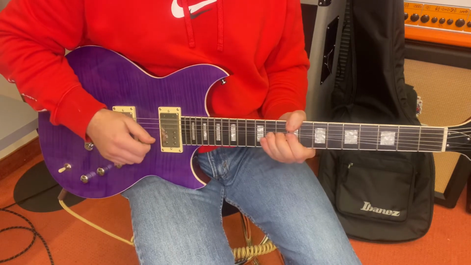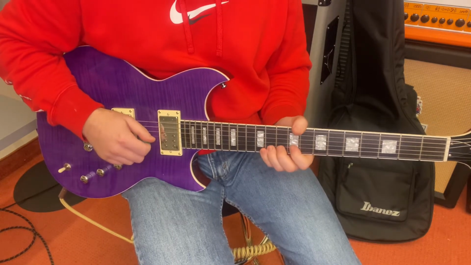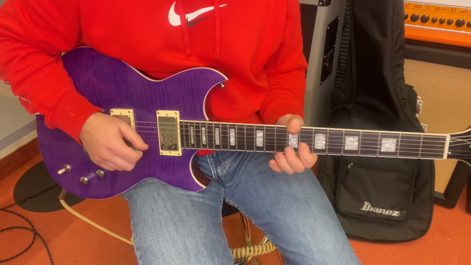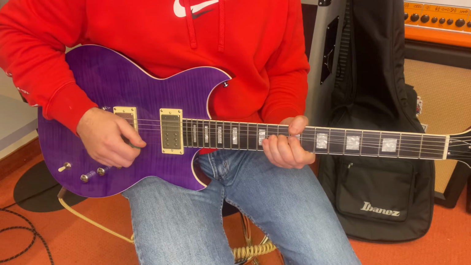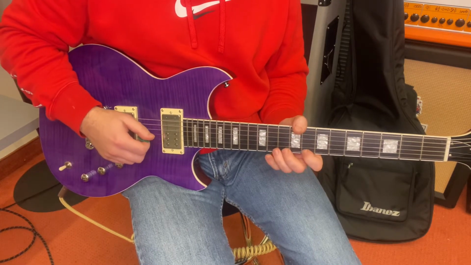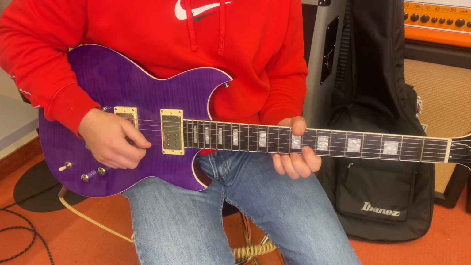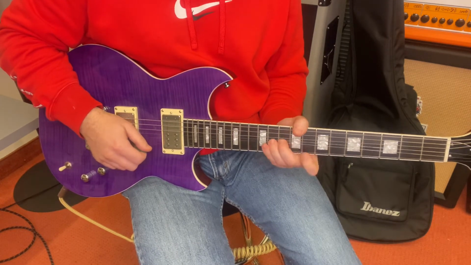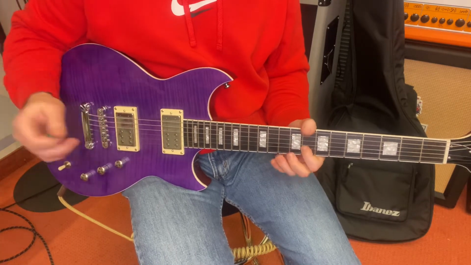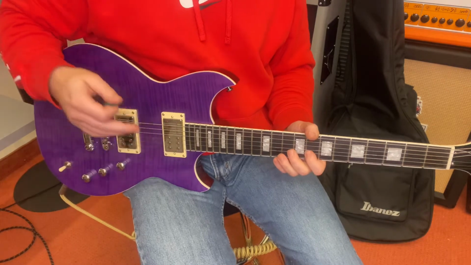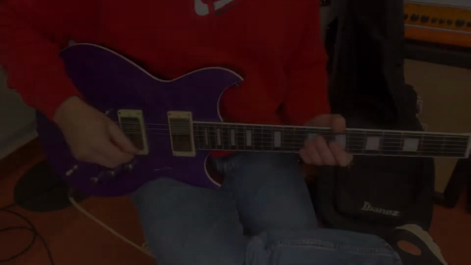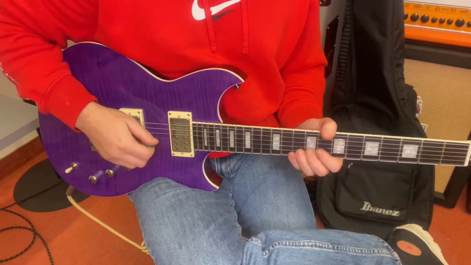So one lick, second lick, full bend. So again, full bend on the 11 to the C. And then pull off from 11 to 8 on the B. The next lick is this.